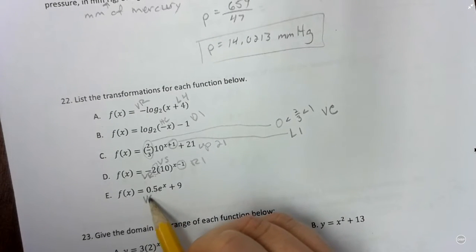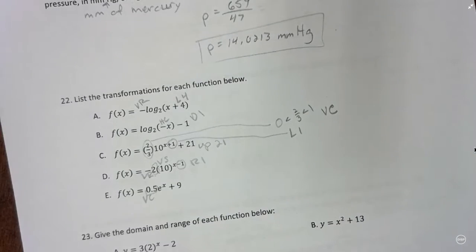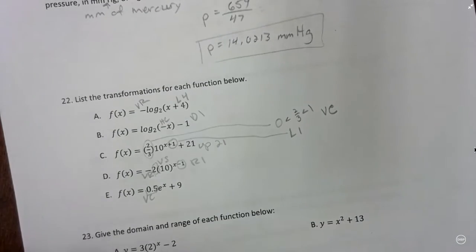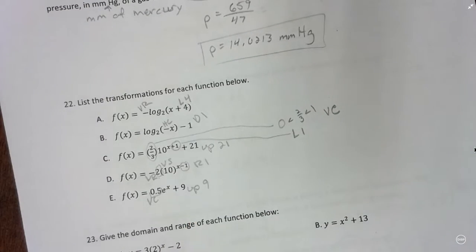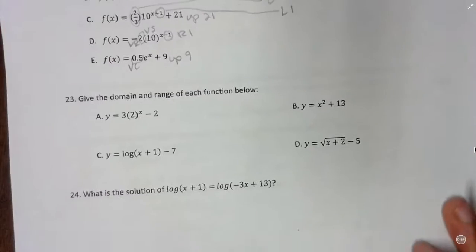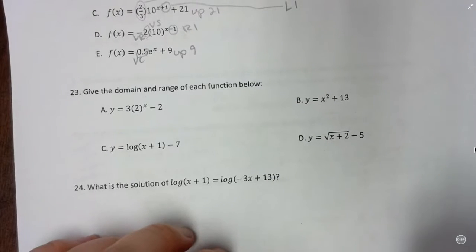And then we got vertical compression here because it's 0.5, so it's half as tall, so it's getting squished. Think of it that way. It's a compression. And then up 9. 23, give the domain and range of each function below.